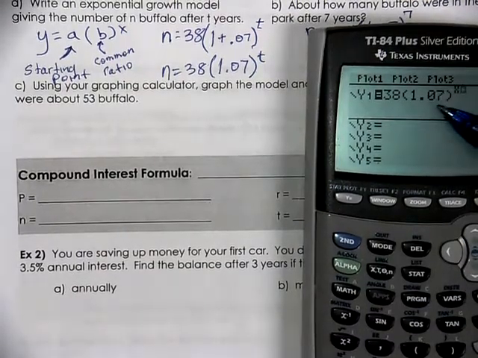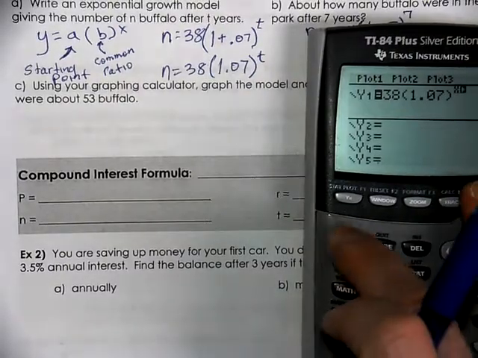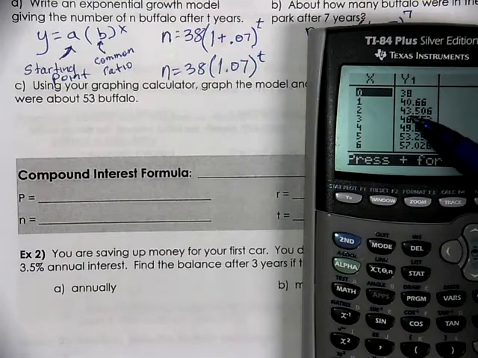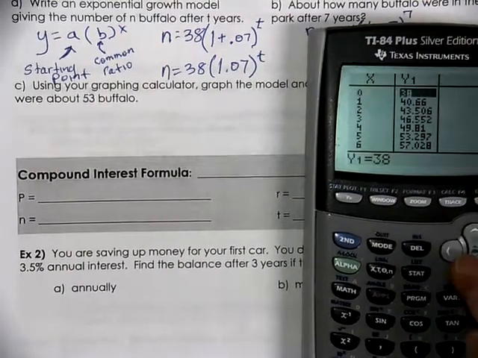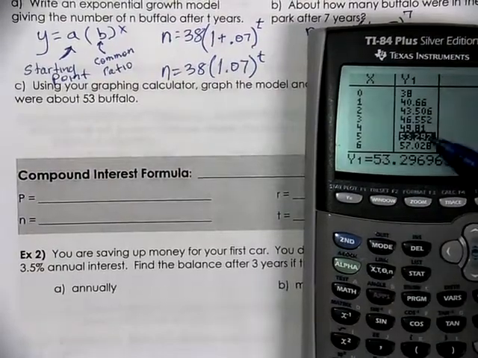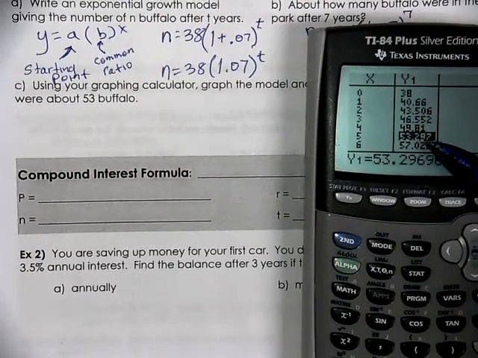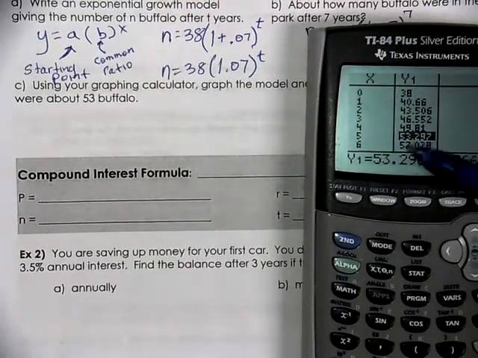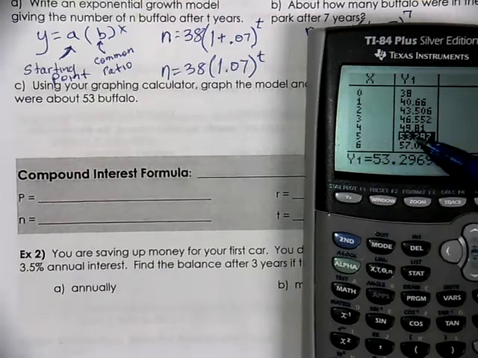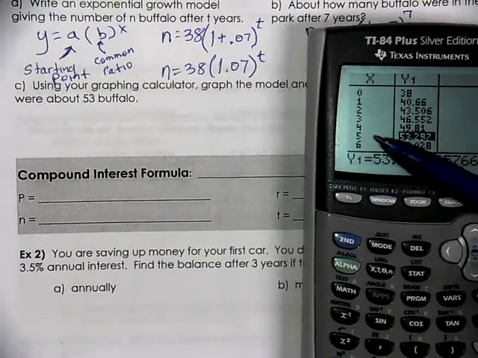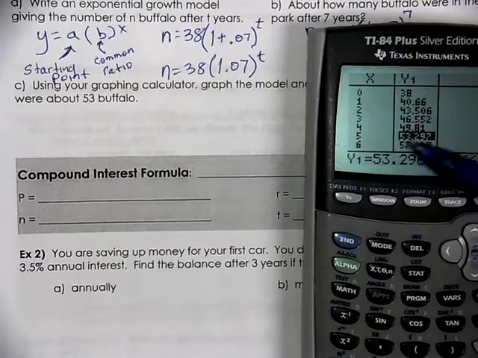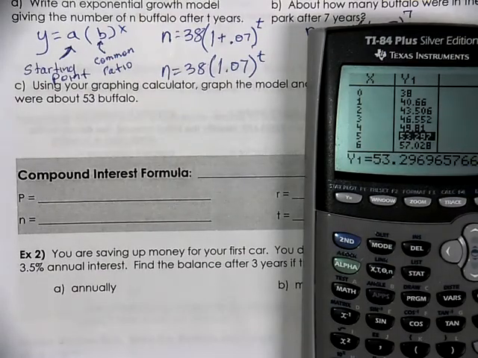So if we look at our table, you'll notice in the table that the number of buffalo is increasing, and we want to see where it is going to become 53. We can approximate that by looking here at our table, and it's going to be less than 5, but I don't know just how much less than 5. Is it 4.5? Probably a little bit closer to 5 than that because it's pretty close to the 53. But I don't know for certain.